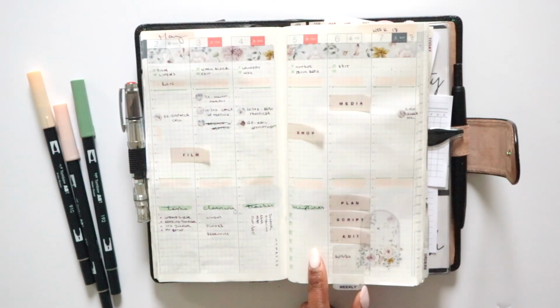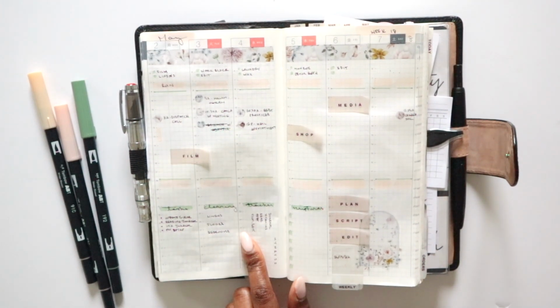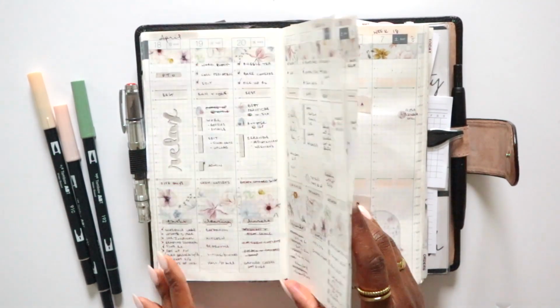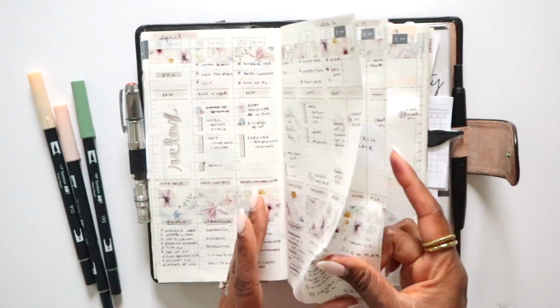This is actually the current week, and I set this up in my May plan with me, and that was actually before I ever did these 2 weeklies.